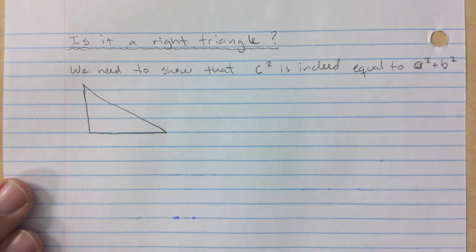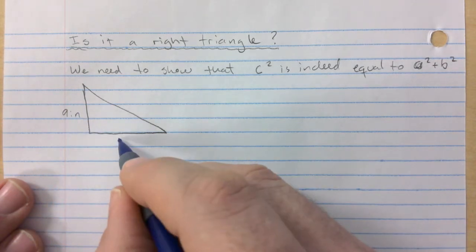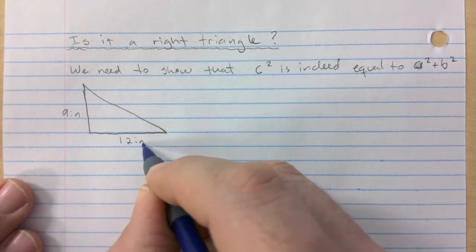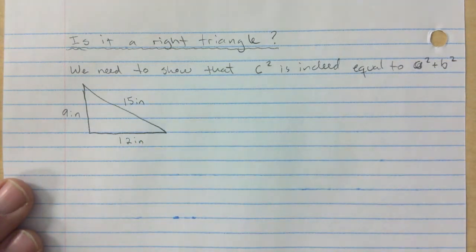So let's say this is 9 inches, this is 12 inches, and this is 15 inches. So all three sides will be given to you, right? You know right there that there's no side to be found. So you're not going to use the Pythagorean theorem for that.